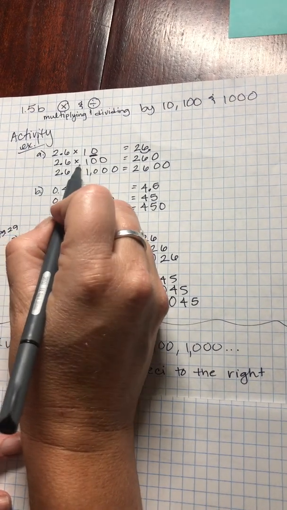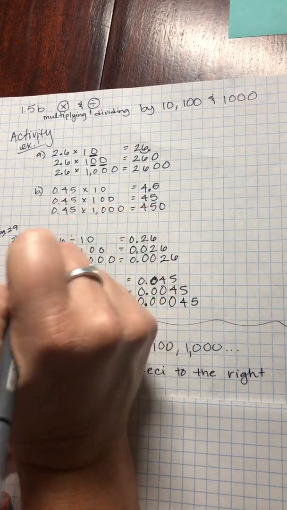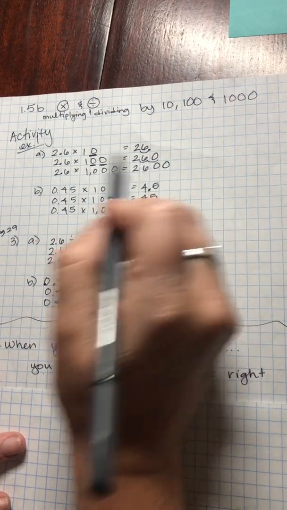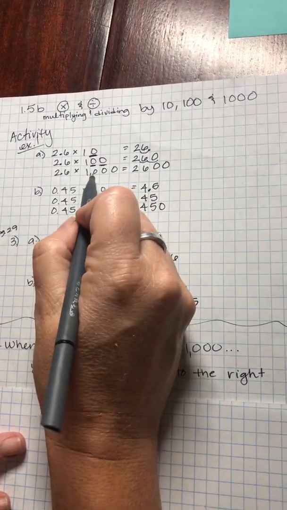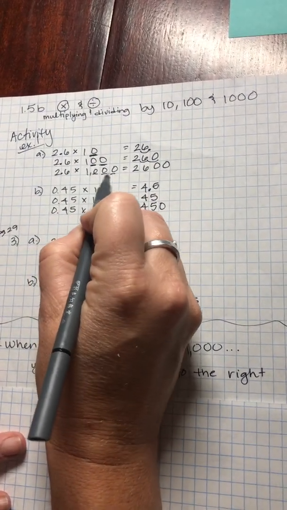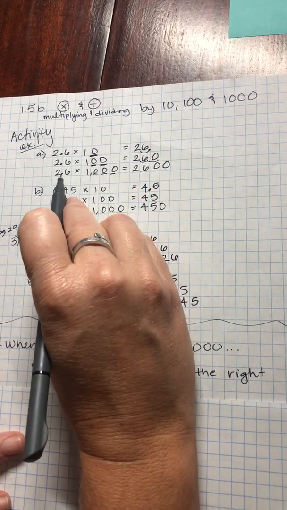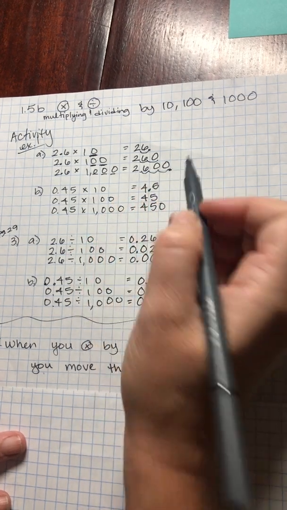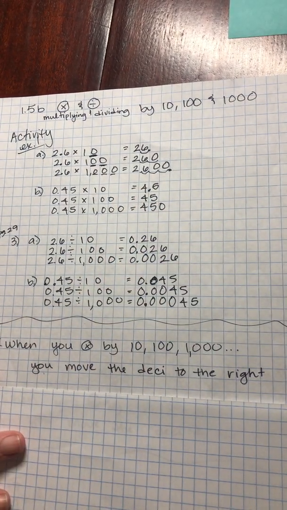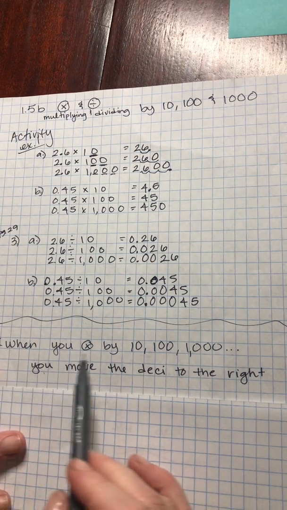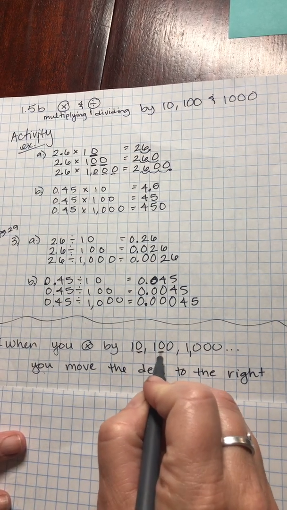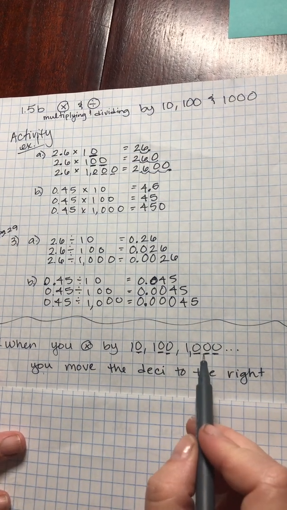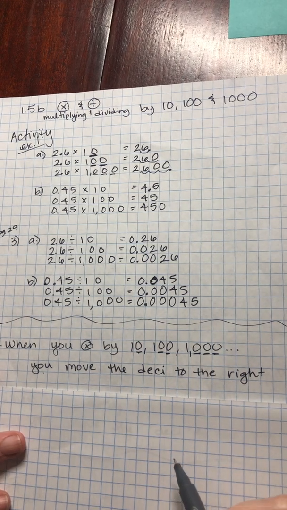When we had 2.6 times 100, we had 2 zeros, and so the decimal moved 2 spaces to 260. And when we multiplied by 1,000, there were 3 zeros, and our decimal, which started at 2.6, moved 3 spaces and made it 2,600.